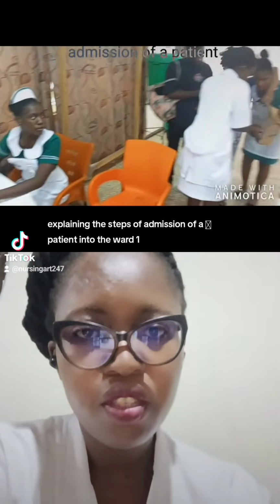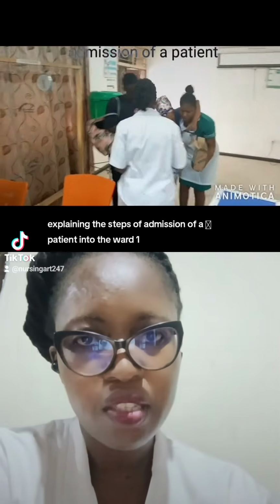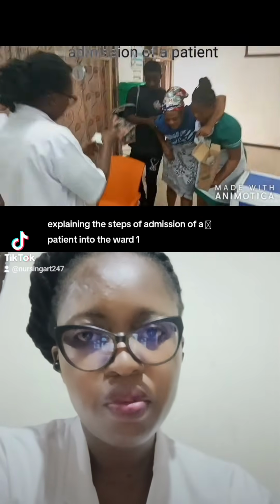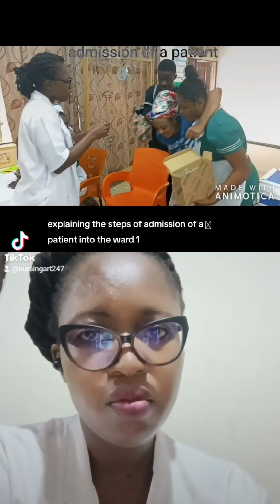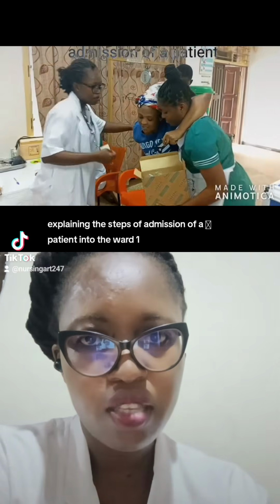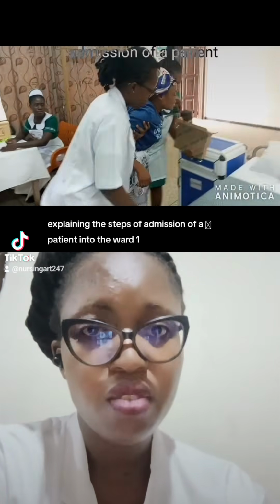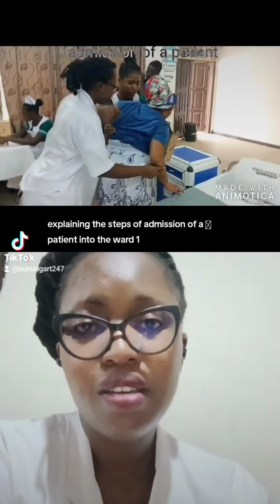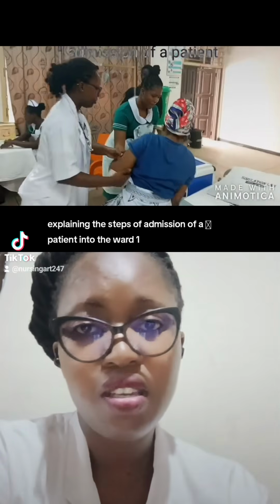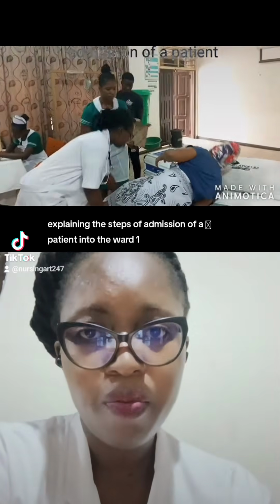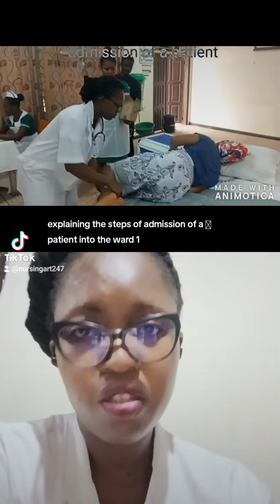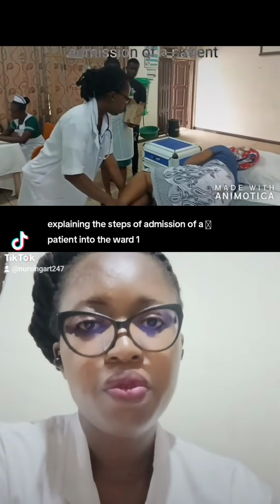Admission of a patient into the ward, an ambulant patient. So when the patient is coming, you meet them, collect necessary items to confirm that the patient is actually coming to that ward. Usually the patient comes with an admission nurse or an admission team member or somebody from the OPD, like a nurse, brings the patient.